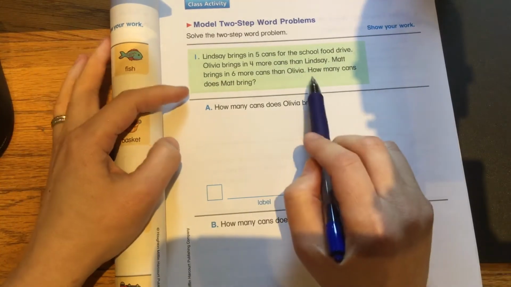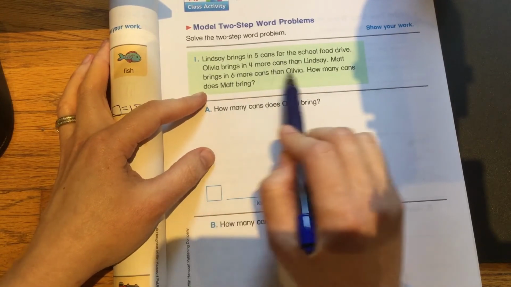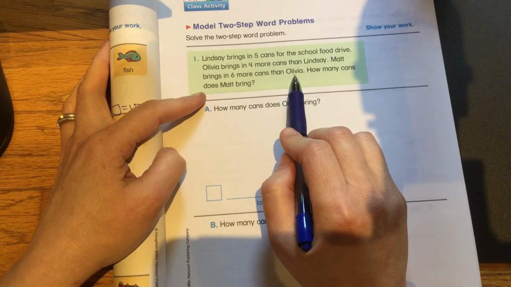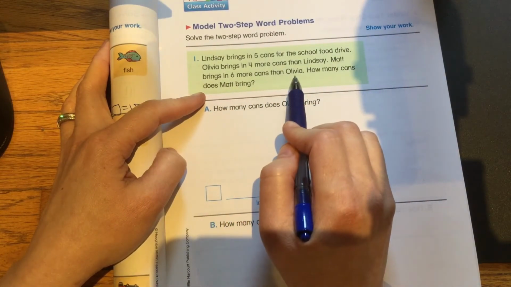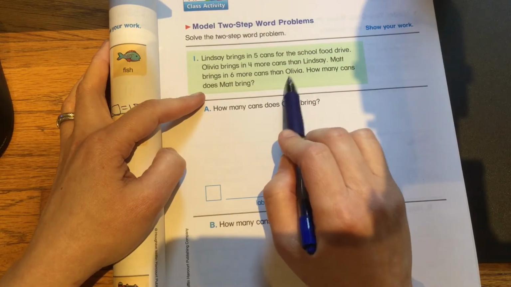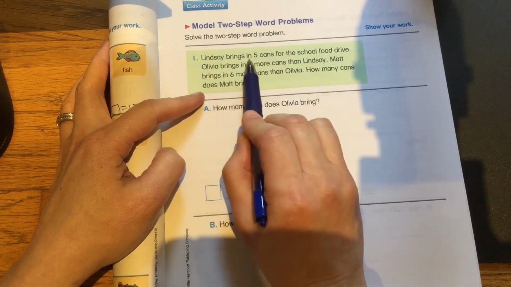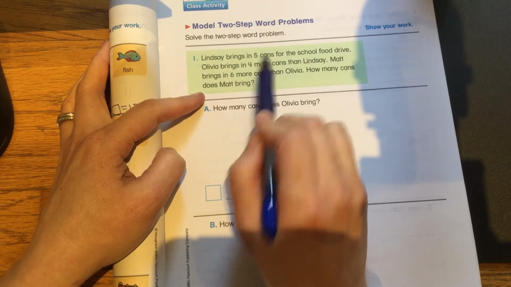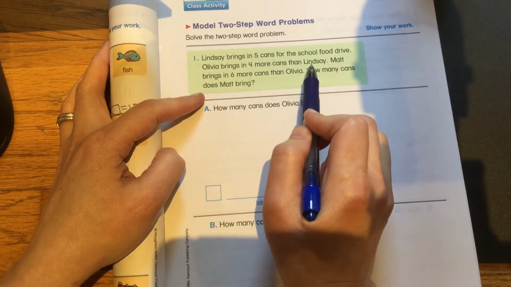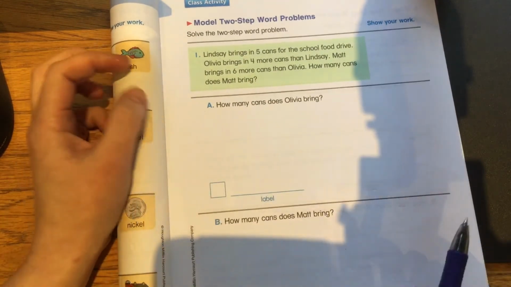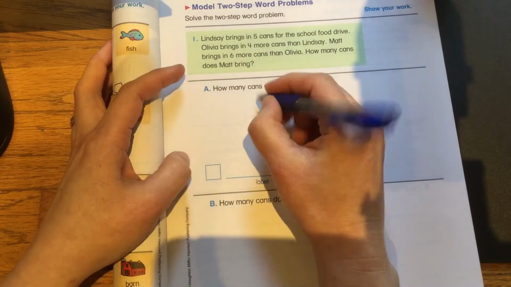Okay, in order to figure out how many Matt brings, I need to figure out how many Olivia brings, because I know that Matt brings in 6 more than Olivia. So if he does, I got to figure out how much Olivia brings in. So if we go back, Lindsay brings in 5 cans, right? So Lindsay brings in 5. Olivia brings in 4 more than Lindsay. So since I don't know how many Olivia brings, I need to do that first, okay? So that's my first step.